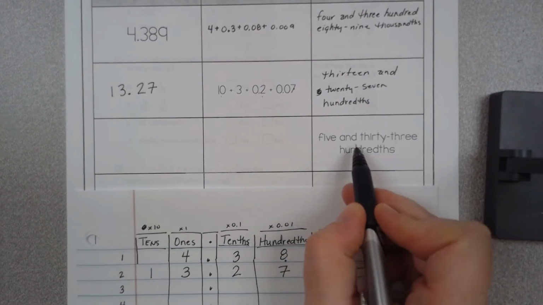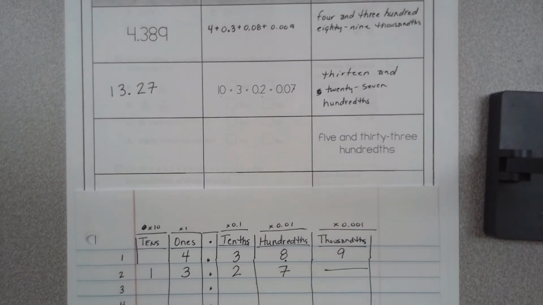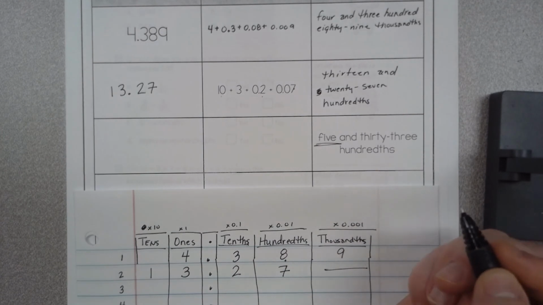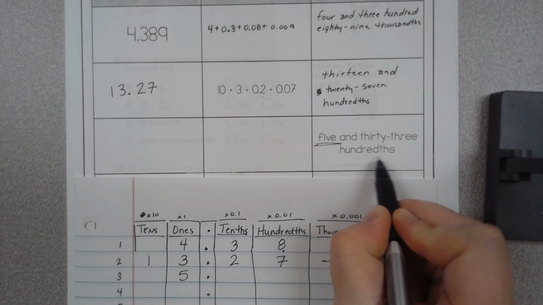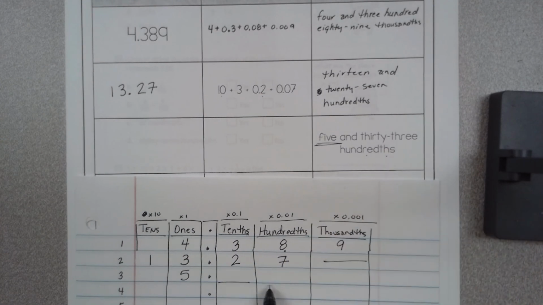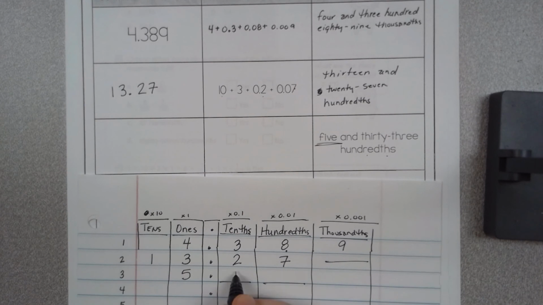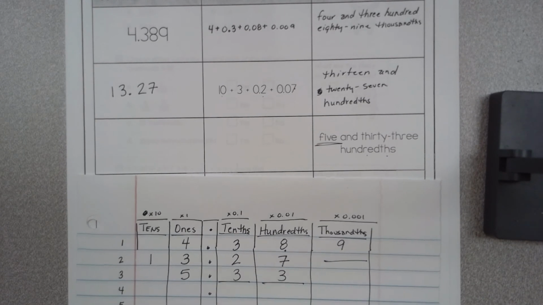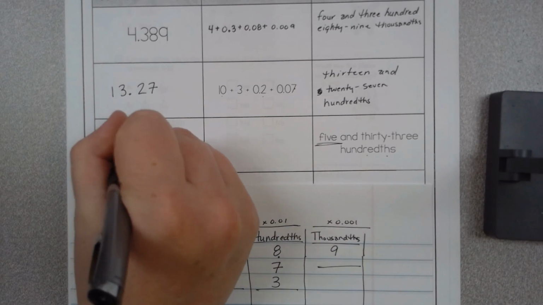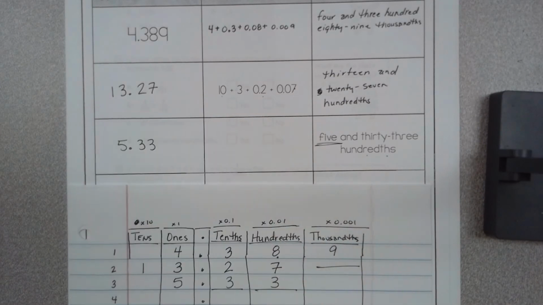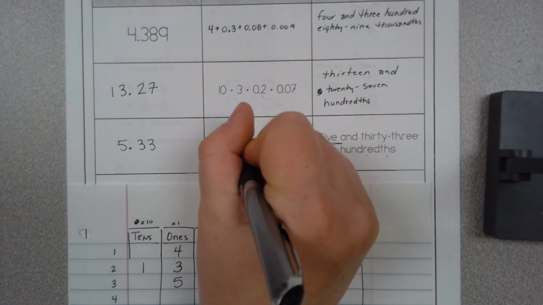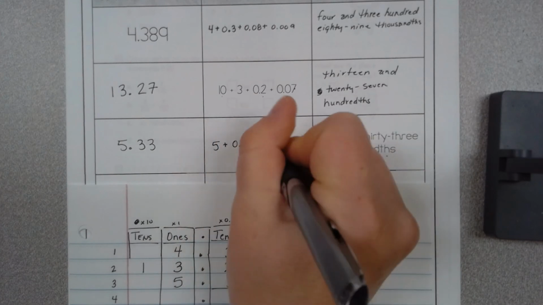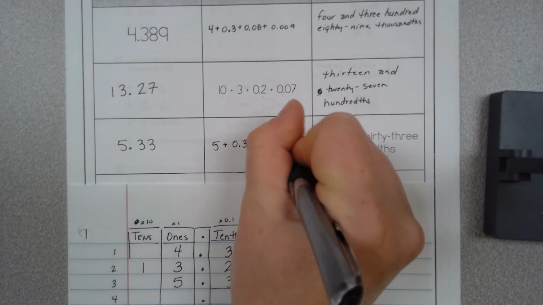So the next one, 5 and 33 hundredths. Okay, my whole number is 5, and it's in the ones place. 33 hundredths. Okay, the hundredths is right here. 33. Okay, so we have the number right here, 5 and 33 hundredths. And we just turn this into the expanded form. 5 plus 3 tenths plus 3 hundredths.